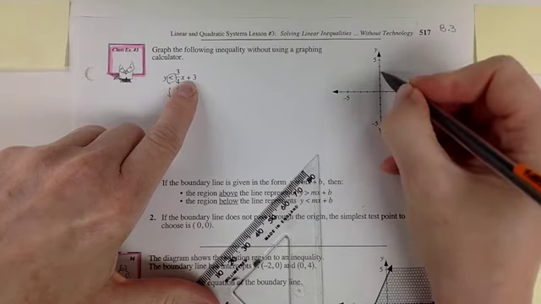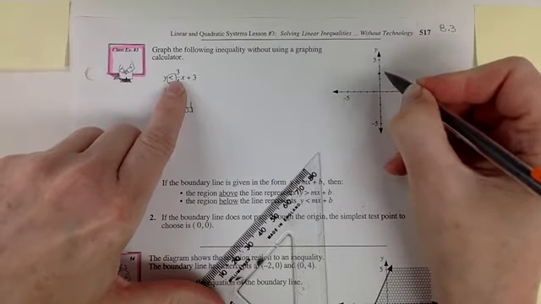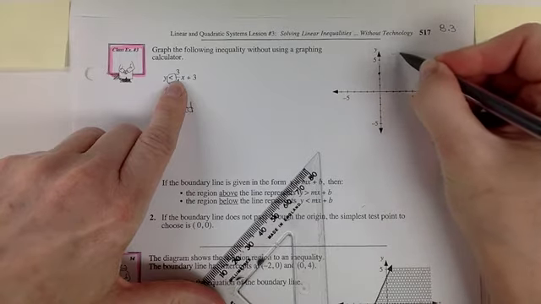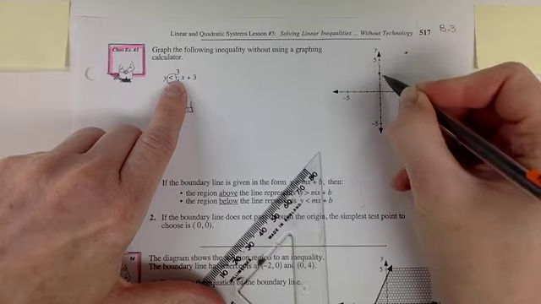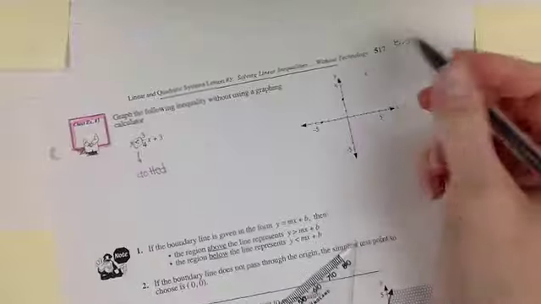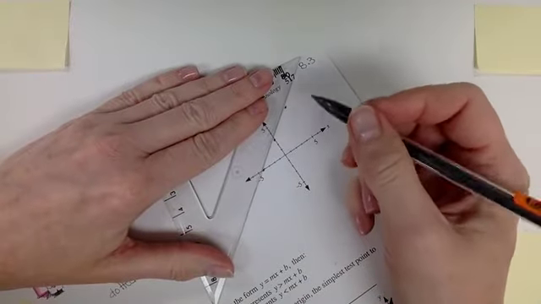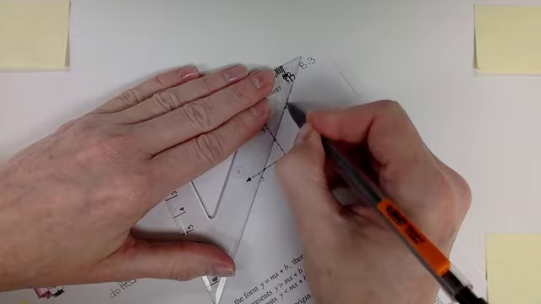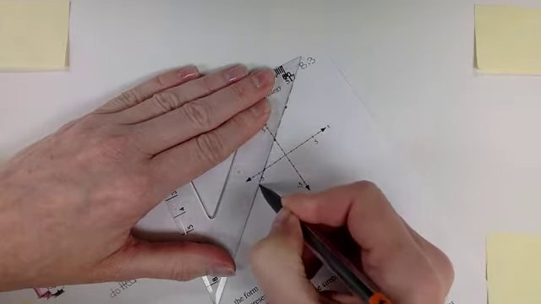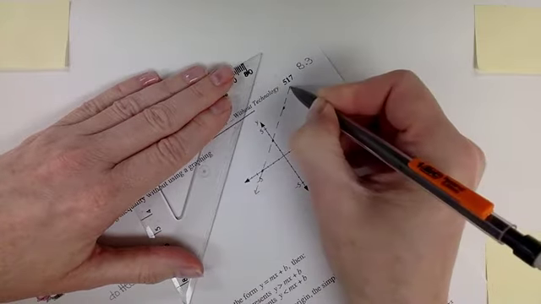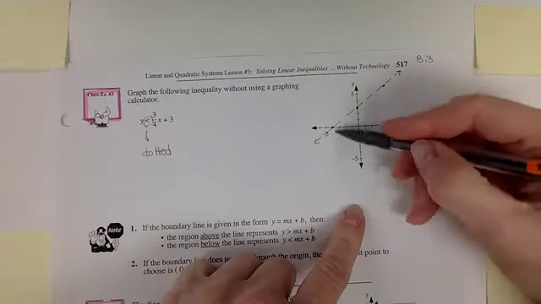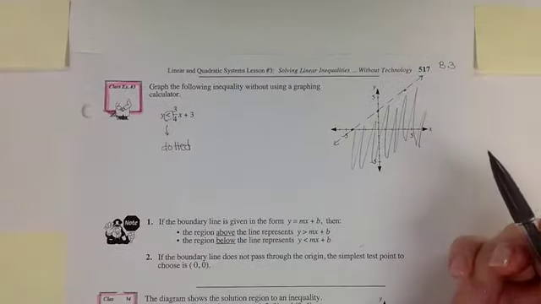So y-intercept of 3, 1, 2, 3. 3/4, so rise of 3, 1, 2, 3, run of 4, 1, 2, 3, 4. Or I could have gone down 1, 2, 3, and left 4. And then I'm going to use my straight edge and draw a dotted line. So that will mean that my answers do not include anything that is actually on the line. And I need to shade below. Okay, ta-da, that's it.